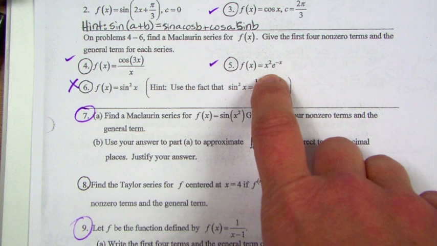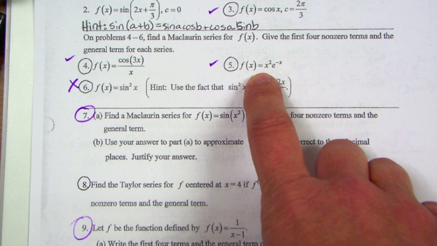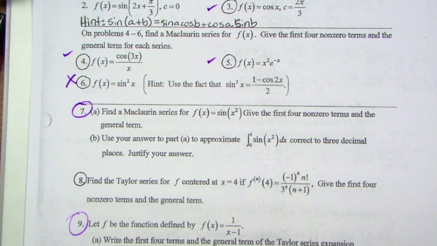Okay, so look at 7. This one says find a Maclaurin series for f of x squared. All right, what are you going to do there? Substitute, right? You'll start with sine of x, and in place of every x, you'll substitute an x squared. Now, part B says use your answer in A to approximate the integral from 0 to 1 of sine of x squared correct to 3 decimal places and justify your answer. So, do you understand that all you're going to do is take those terms that you came up with and integrate each term? Yes. Right? And then substitute it in, because it just wanted you to use the first 4 terms.